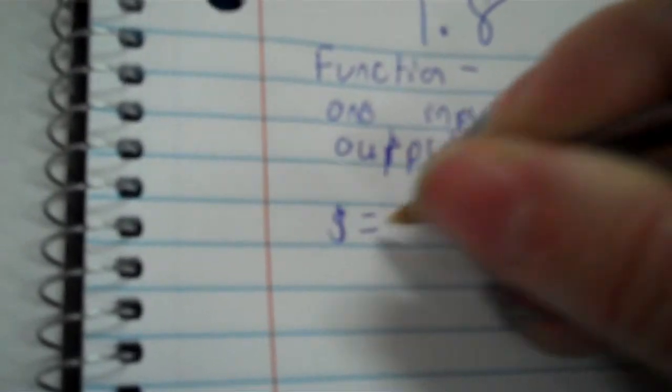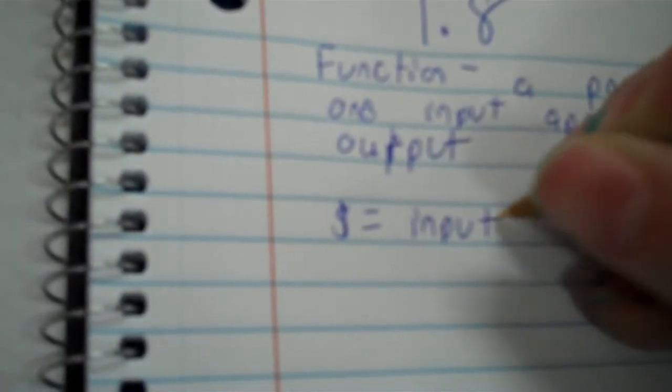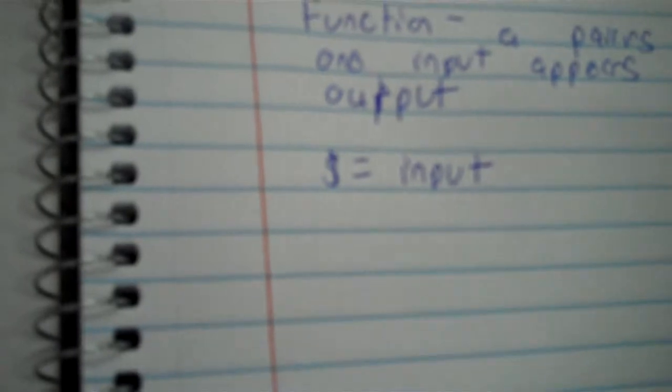Now I want to write some things on this page. I want you to just basically copy it down. Money is the input in these following tables because you put money into a pop machine. The pops are your output.